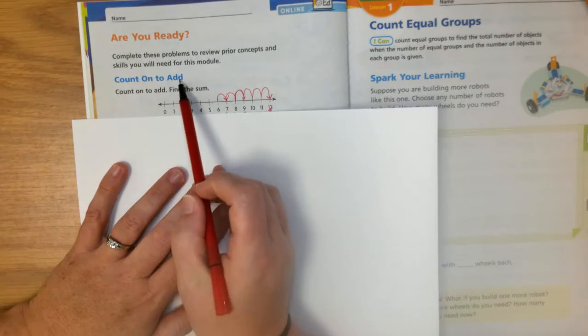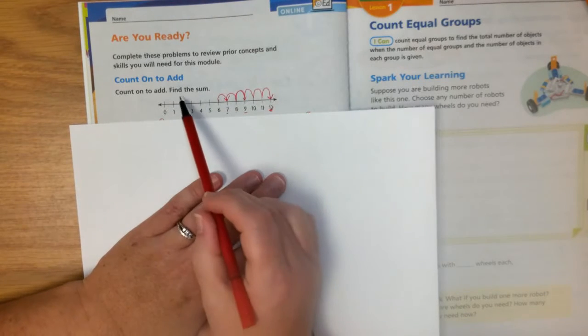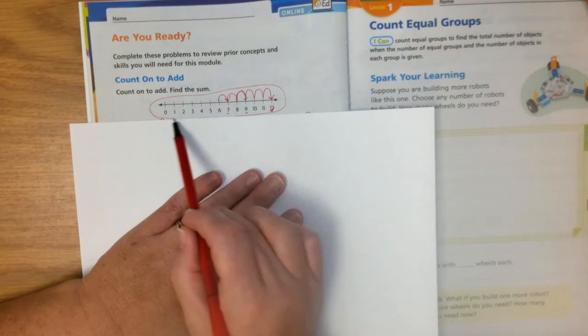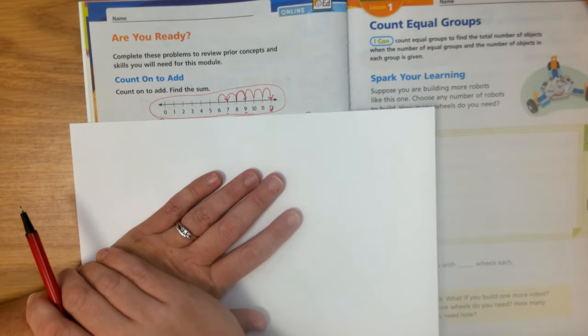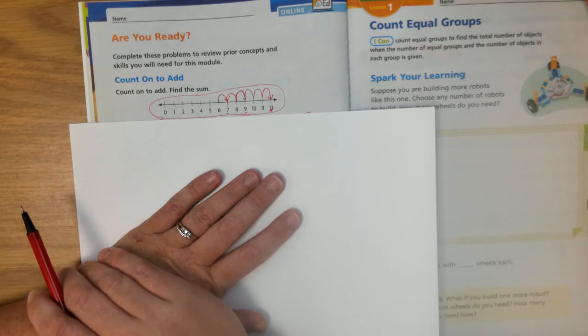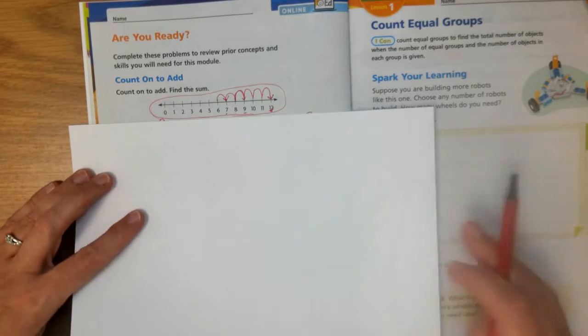Count on to add. Count on to add. Find the sum. And notice we have what's called a number line here. And I'm thinking maybe in second grade you guys used number lines to help you add. You probably also used number bonds. You had all kinds of different strategies that you could use to help you with your addition. This time we have a number line.